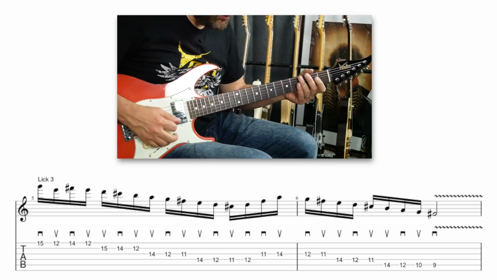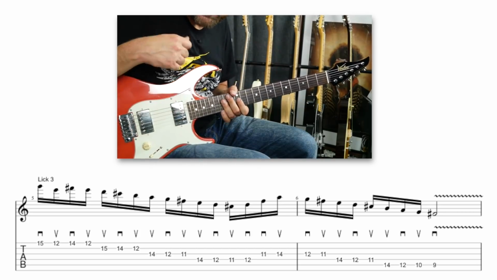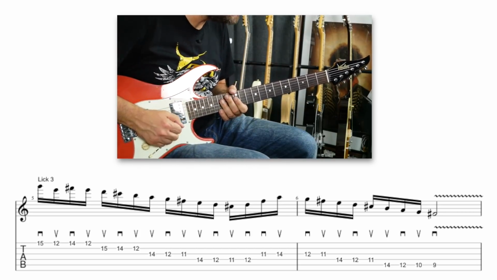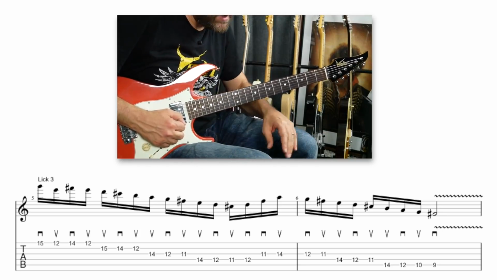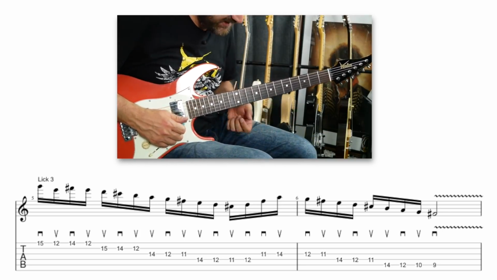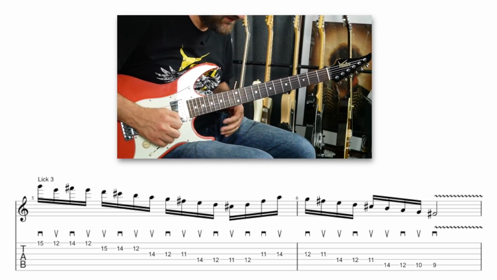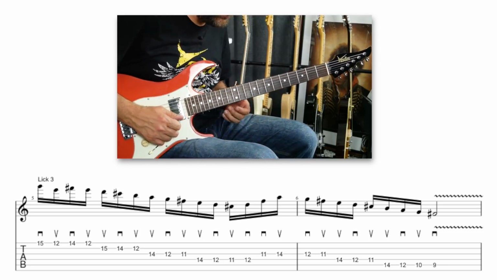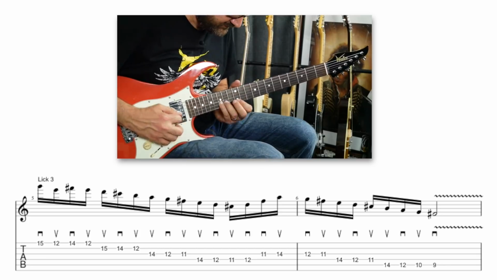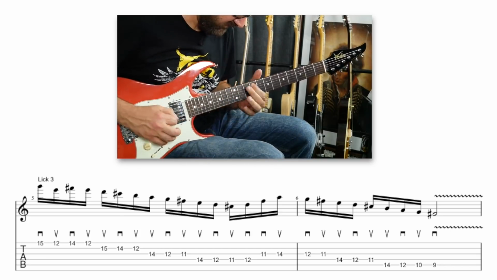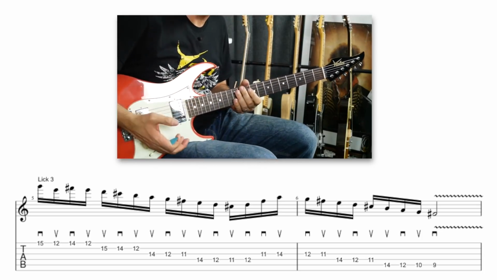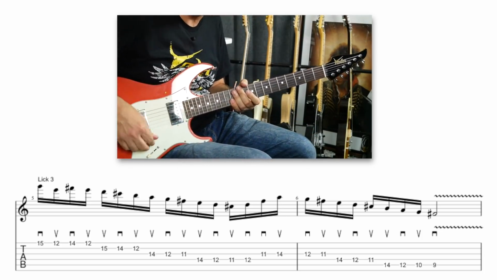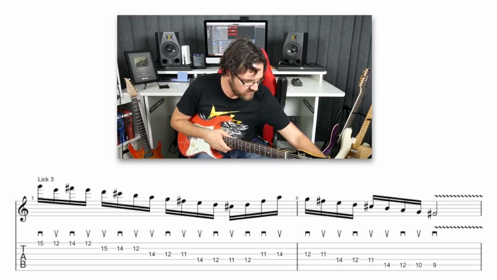You saw the movement in my right hand, right? There was just a pure combination of economy picking and sweeping. There were no slides in there, no hammer-ons or pull-offs. Everything is super smooth. If I play this a little bit faster, you'll see the transition. Something like that. The movement is really fluid, and that's for that particular lick.